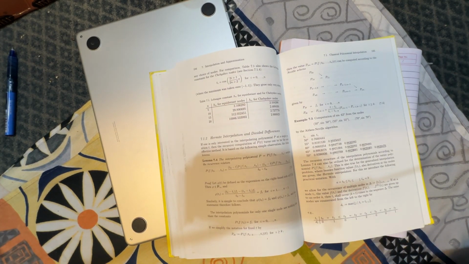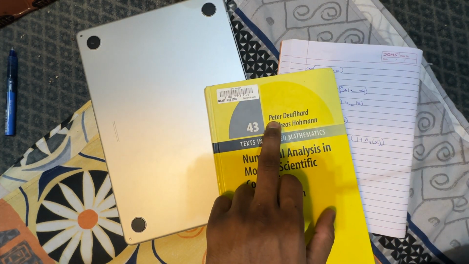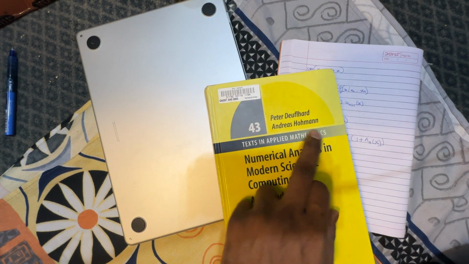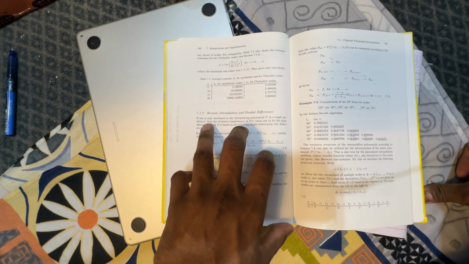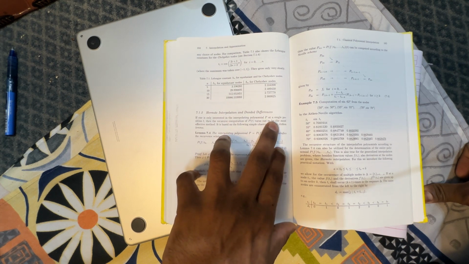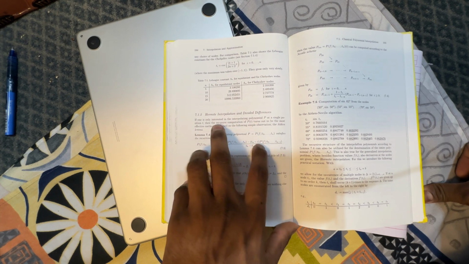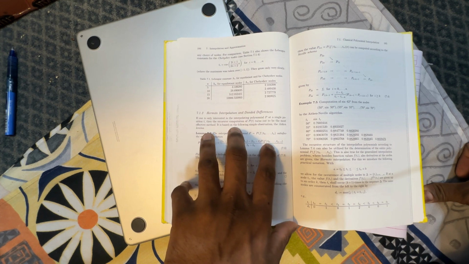Yes, we are at the divided differences stuff. Now let's study divided differences from this book. If one is only interested in evaluating the interpolating polynomial p at a single position t, then the recursive computation of p(t) turns out to be the most effective method.